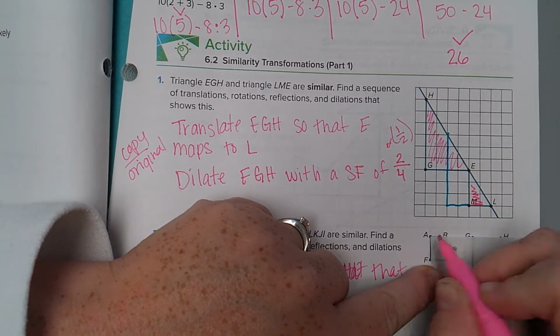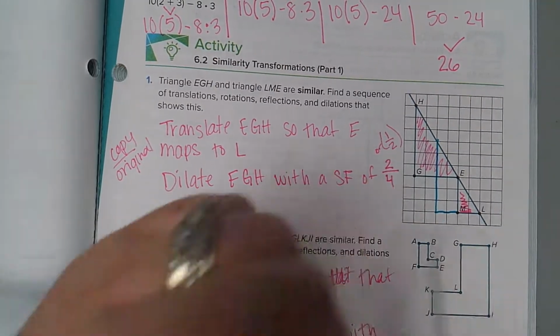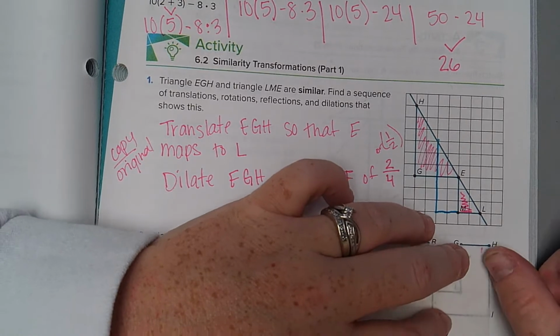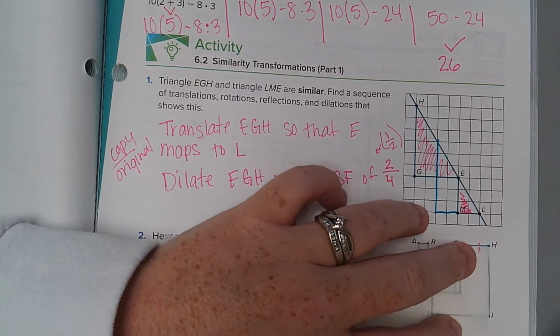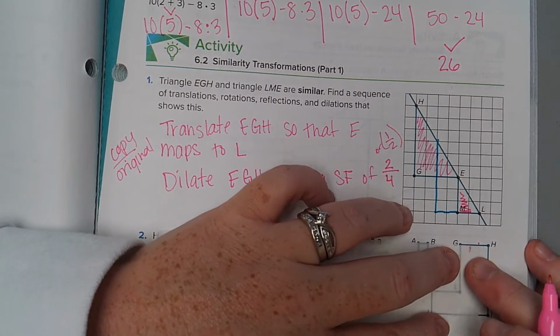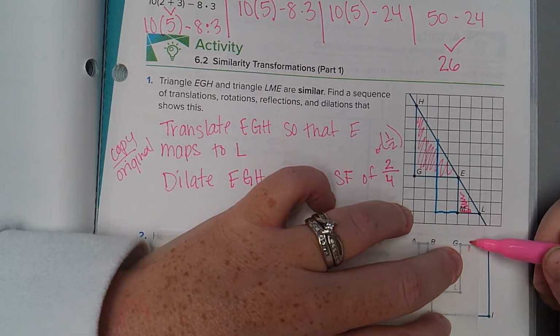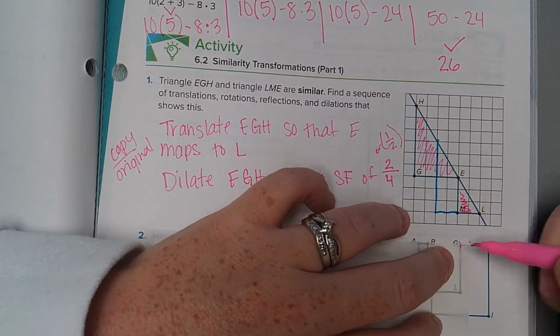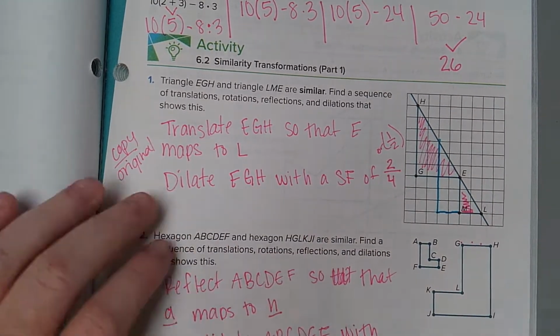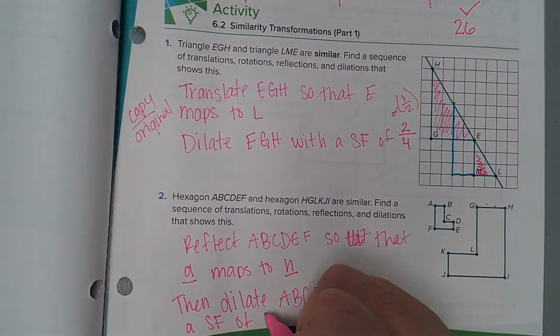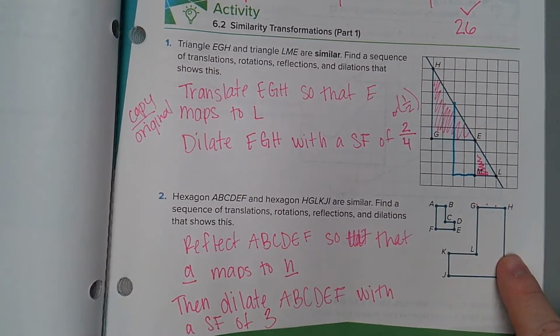We have to know how long this is. So A originally only went to here. So there's 1, 2, 3. So there are 3 lengths of A in here. With a scale factor of 3, because it's going to get 3 times bigger to go to here.